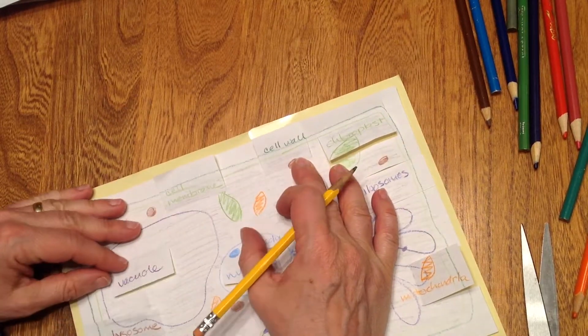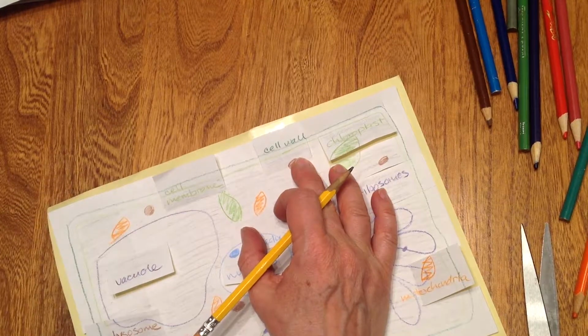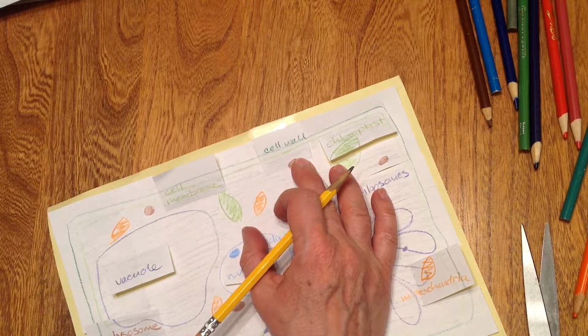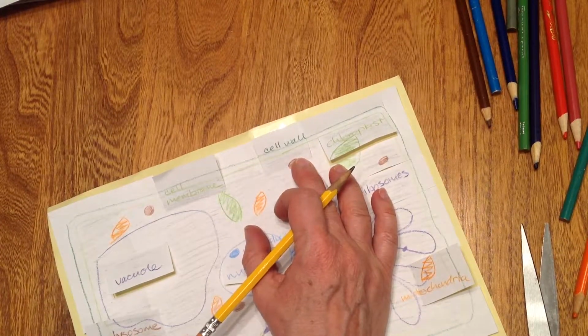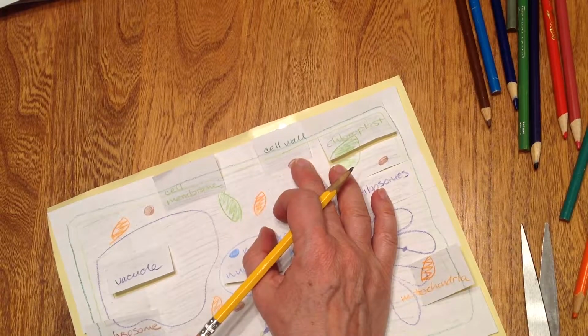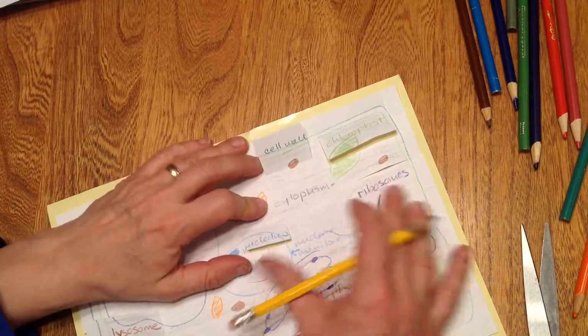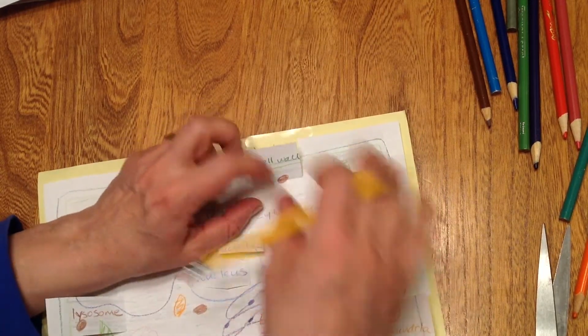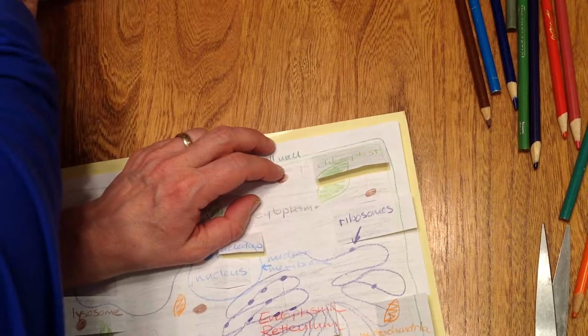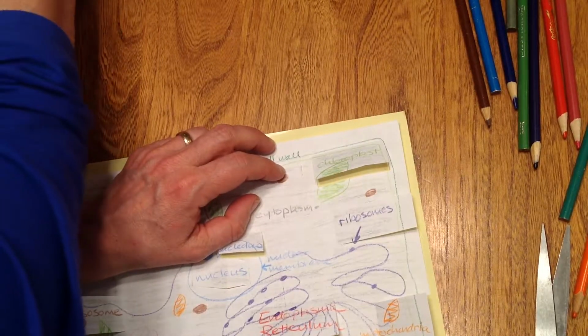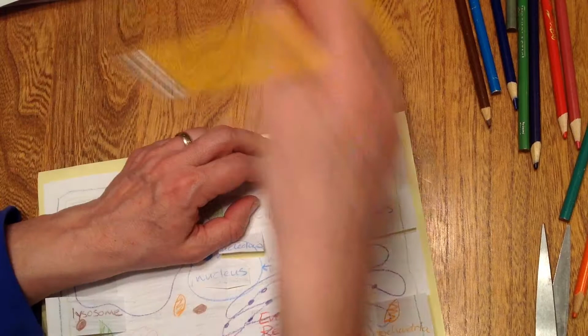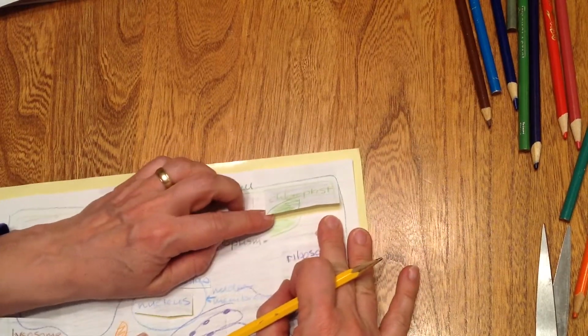So cell walls also allow plants to be somewhat flexible. If plants are growing outside and it's very windy and hail is coming down, a lot of trees will bend without snapping, but yet they're very sturdy in that they can grow straight, towards the sun, and so that would be the cell wall. Gives them strength, and it's because of where they live that they have that in their cells, and animals, of course, do not.